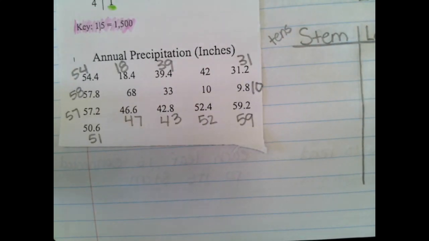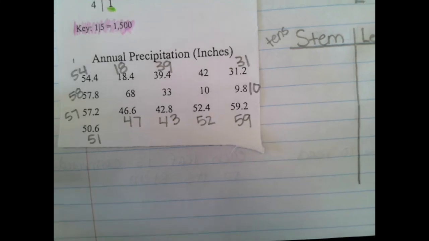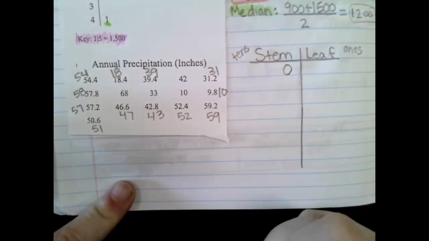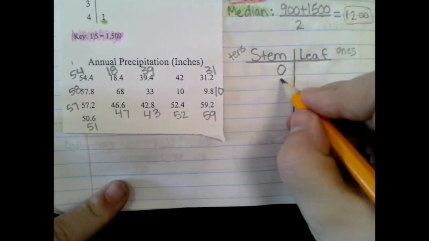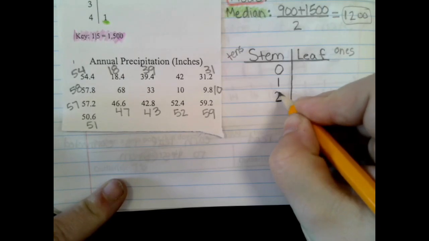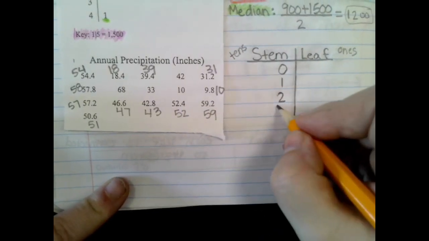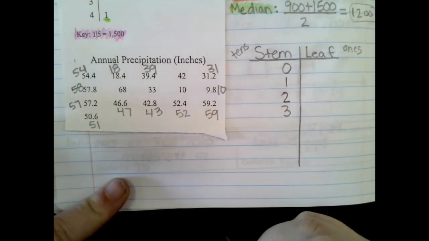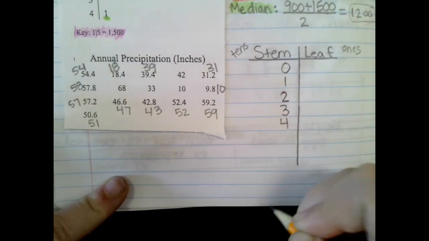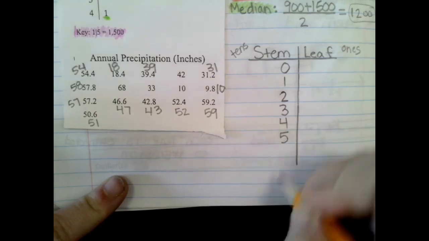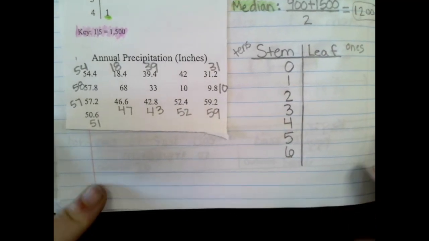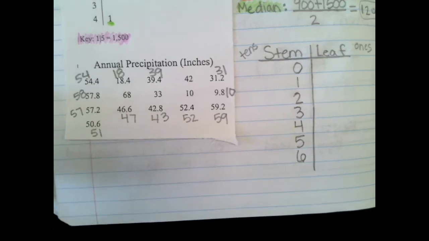We go one by one. So now that we're doing it by our tens, we can start at 0. And then when I do 1, that would be the tens place. 20s would be 2. 30s. And how much do I need to go up to? 40s. Yep. 50s. And 60s. And I just have to go up to 6. So each of these represents the tens place.